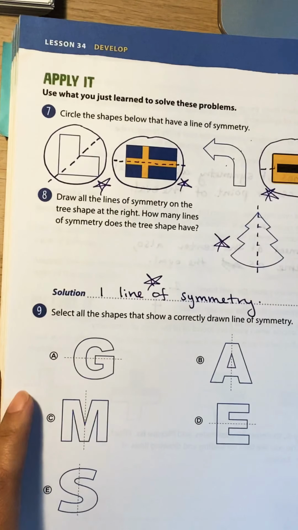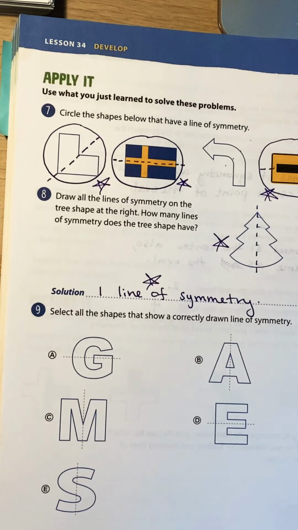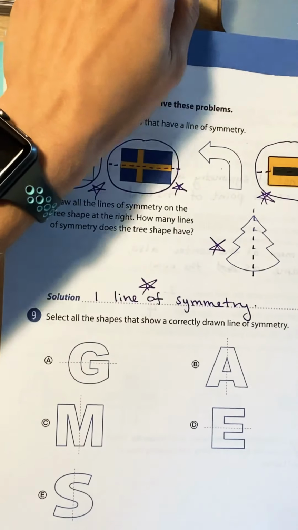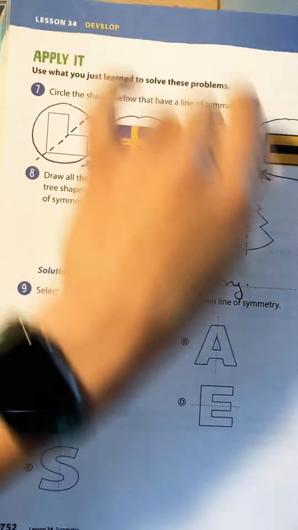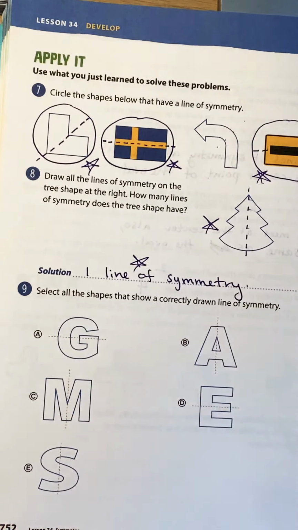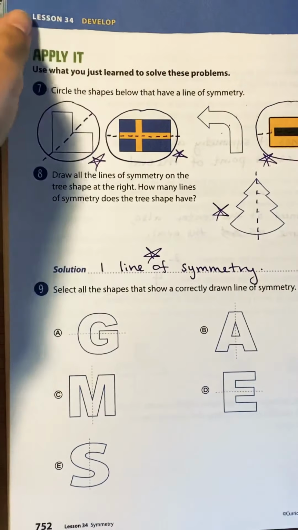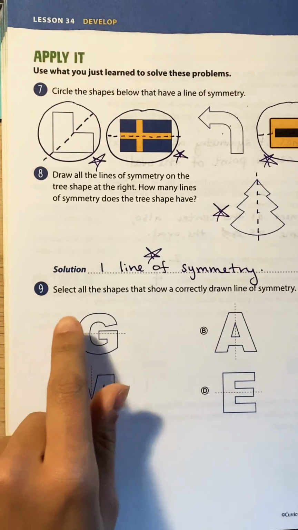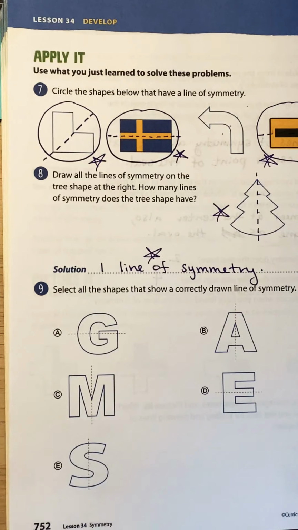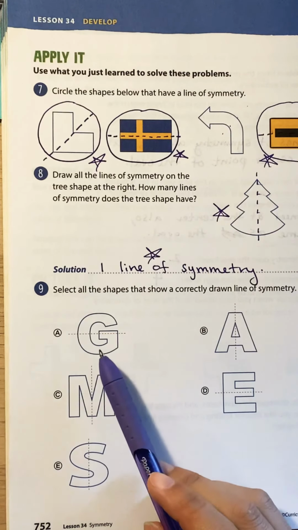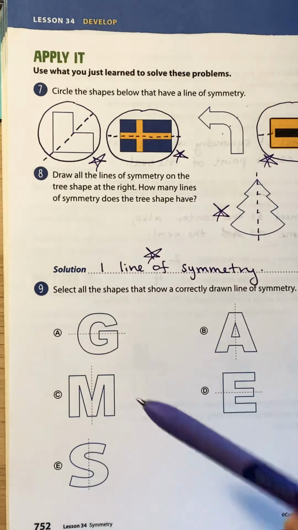Okay, number 9. So this is, I think, where symmetry gets interesting, because so far we've pretty much done shapes. I mean, now we've seen a couple of flags, street signs, a weird tree shape, but I think the letters that they show are interesting, okay? Number 9, select all the shapes that show a correctly drawn line of symmetry.